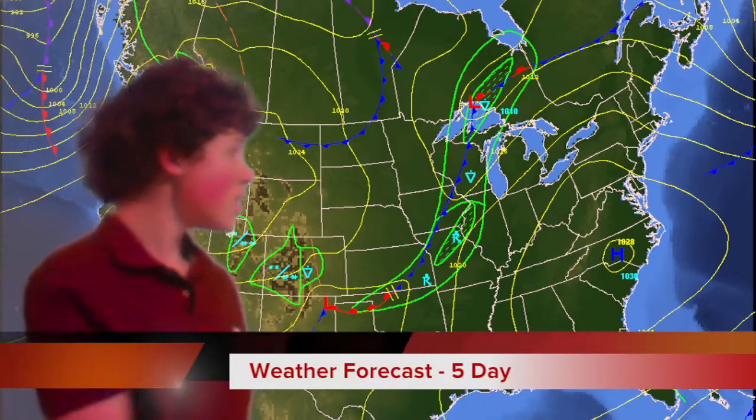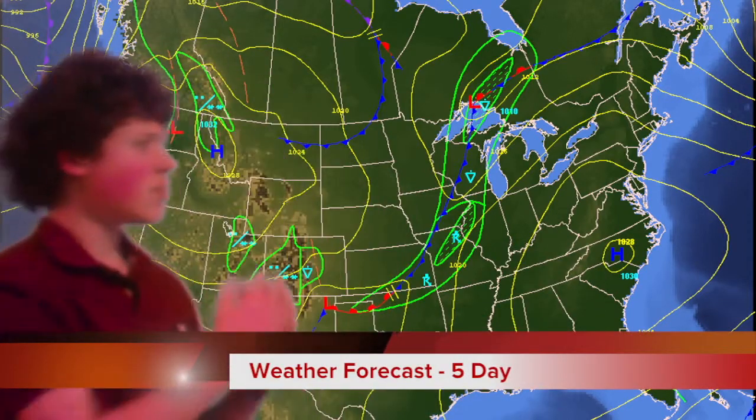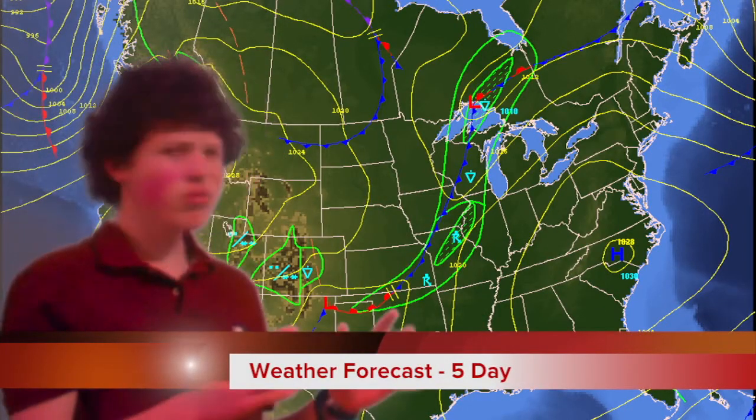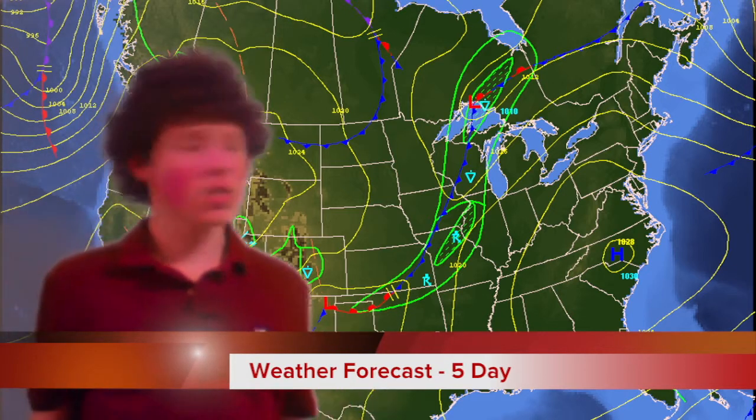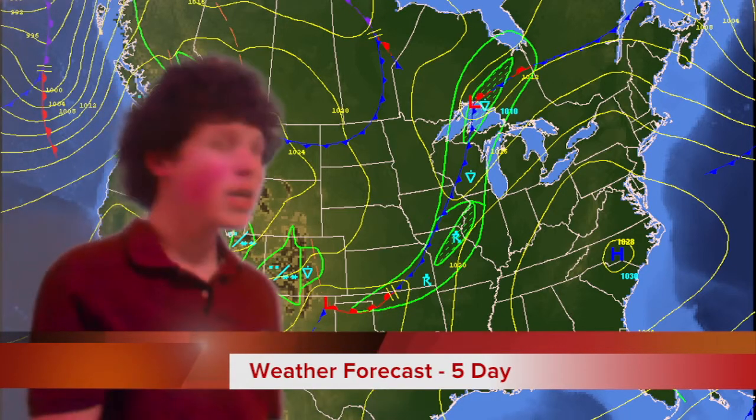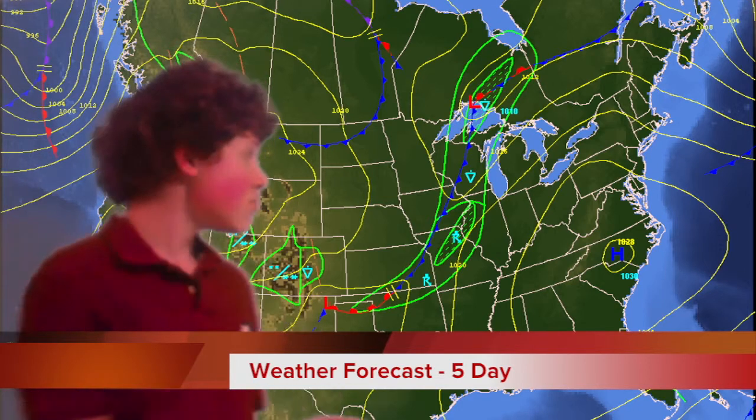So, as you can see, we have a low pressure system moving in, and that could result in a 30 to 40% chance of precipitation later in the week. But other than that, it's sunny skies all around. So, that's all we have for the weather. Back to you in the studio.